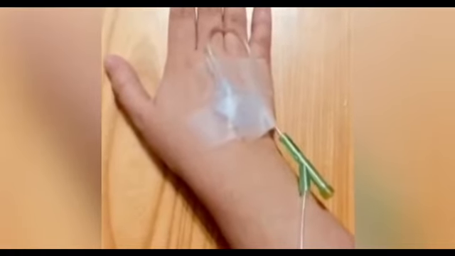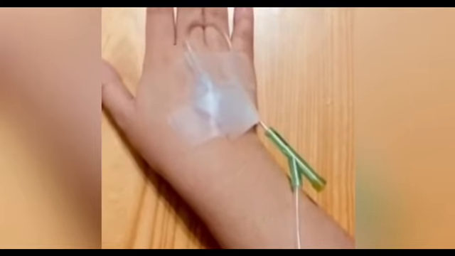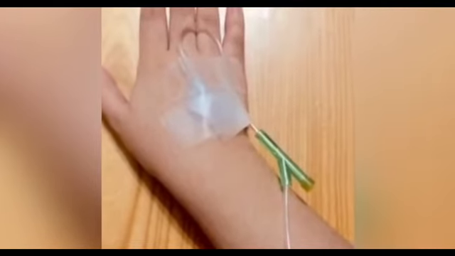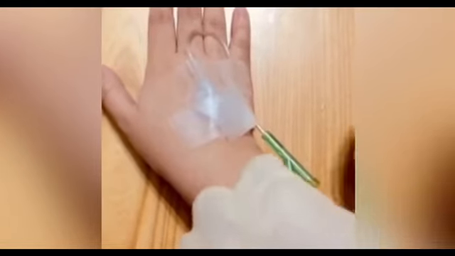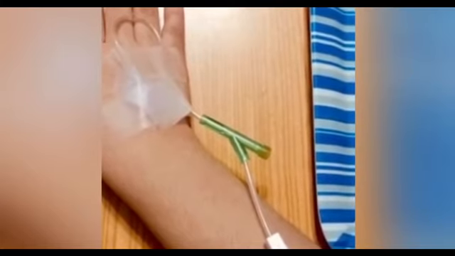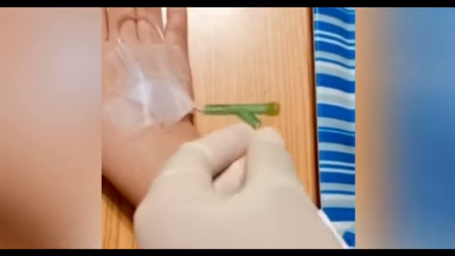Good morning. Today I will be demonstrating one of the applications of IV route administration, which is through IV bolus or IV push. So before administering, we need to disinfect the port of the IV line. Then we take our flushing solution to check for the patency of the line.